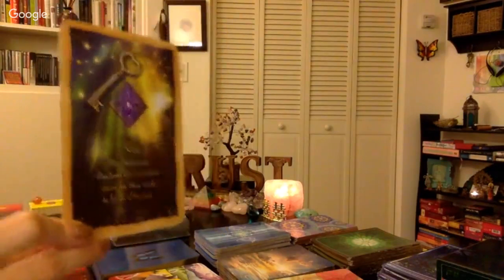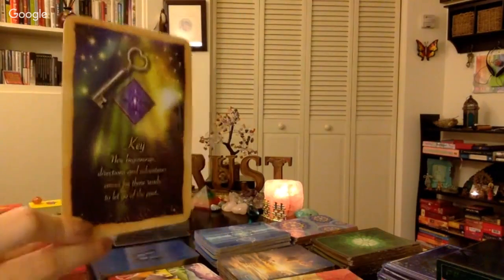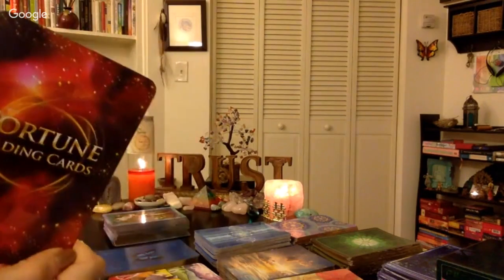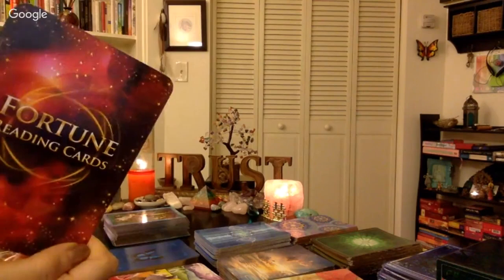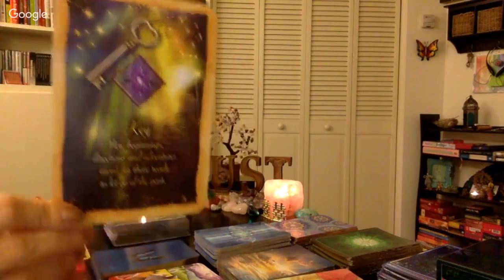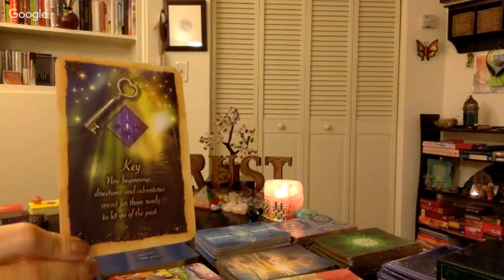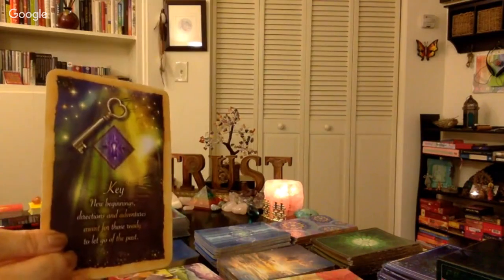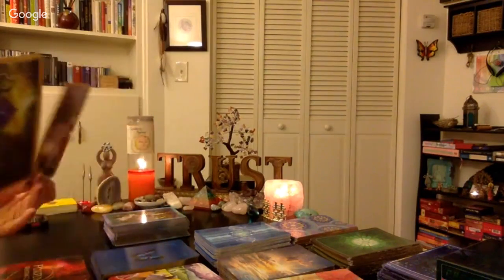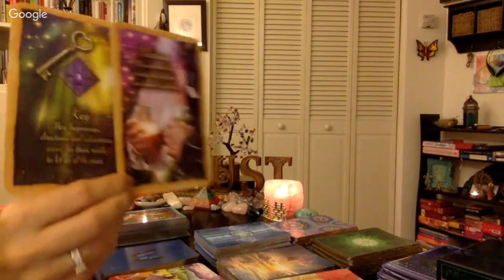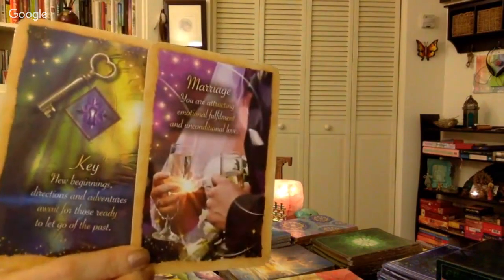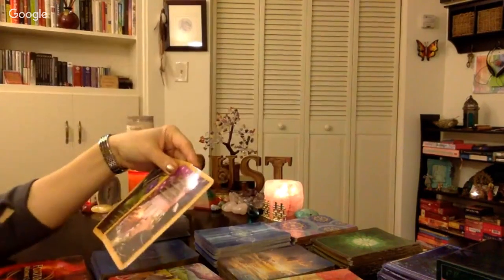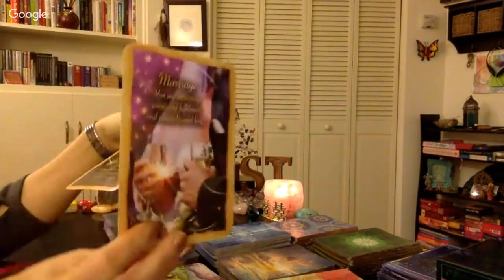Your healing process holds the key. The key to this union, because this key has a heart on it, and it says, new beginnings, directions, and adventures await for those ready to let go of the past. And what's beautiful about this, Natalie, is that it's paired with the marriage card. No way! So the marriage card says you are attracting emotional fulfillment and unconditional love.